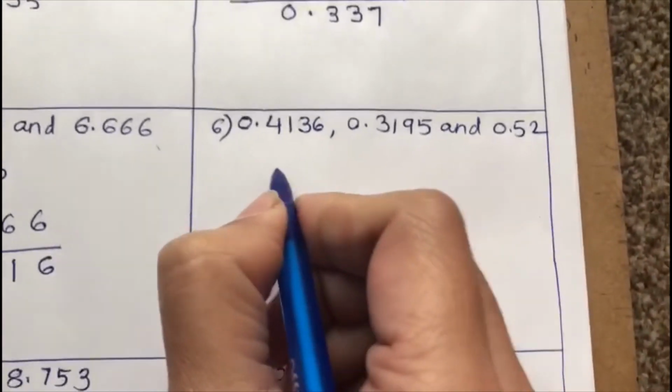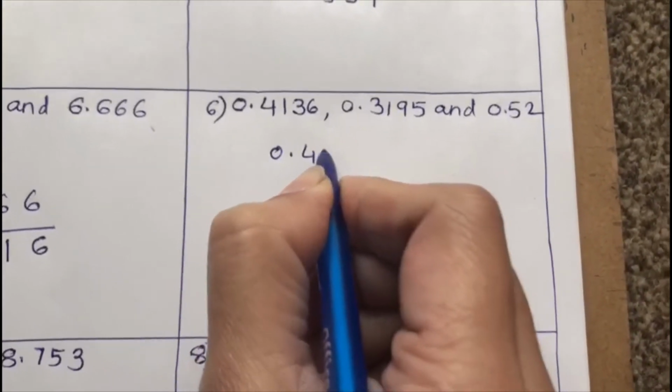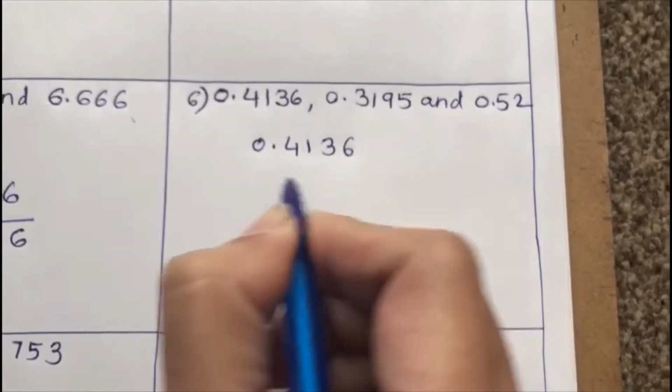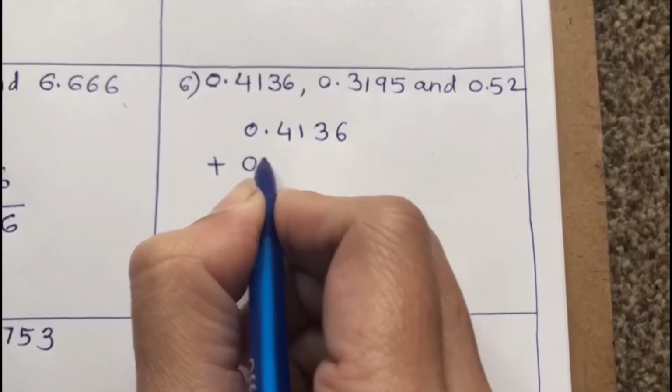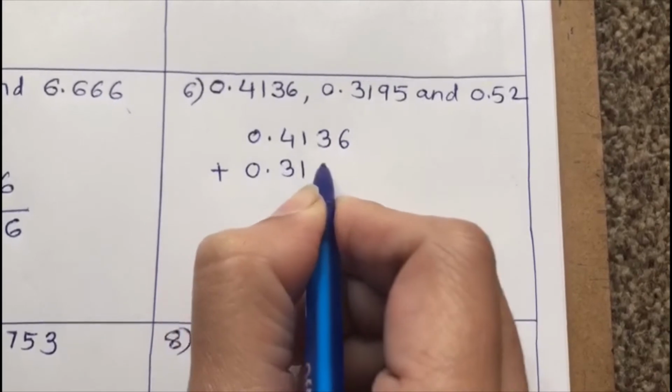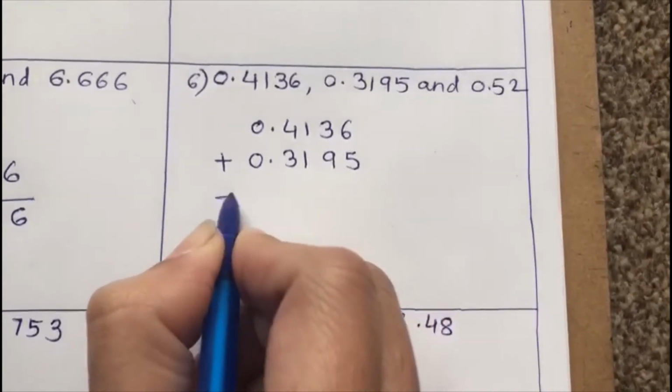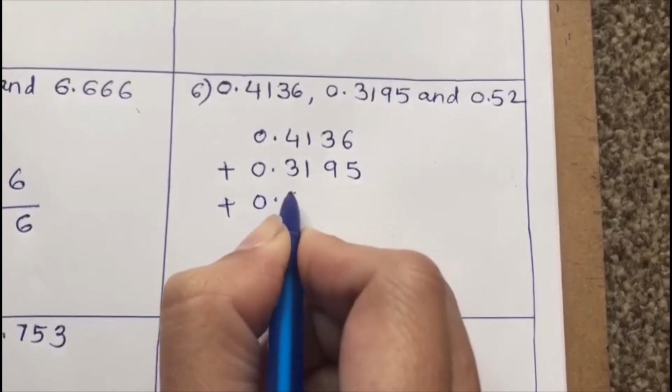Next example, 0.4136 plus 0.3195 plus 0.52.